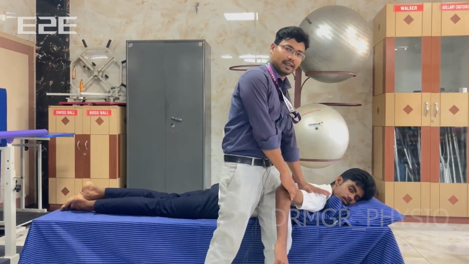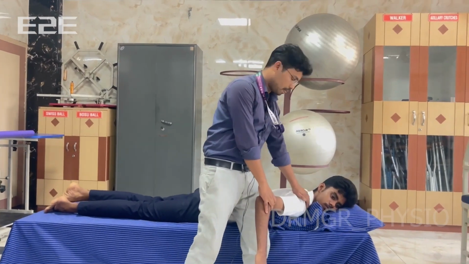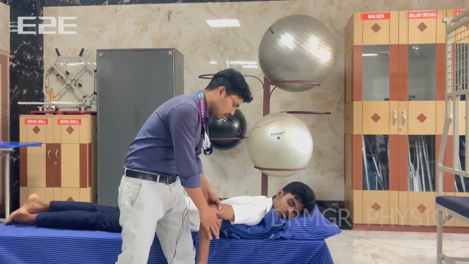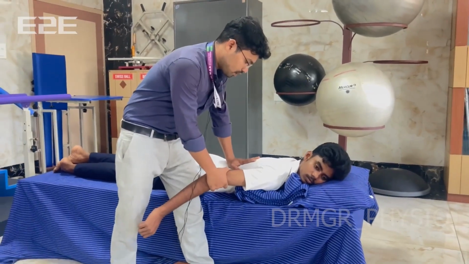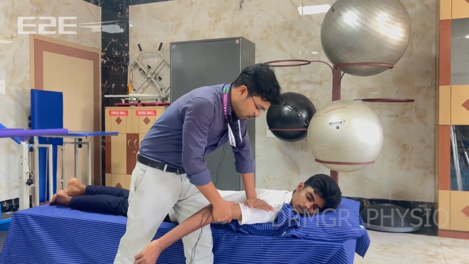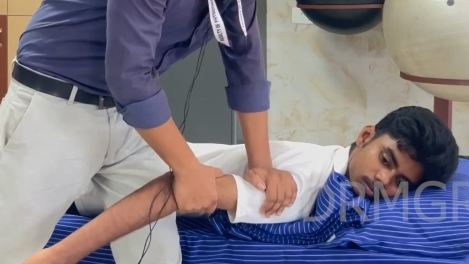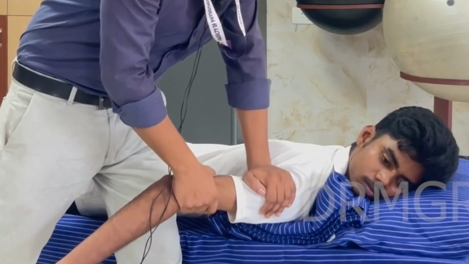Now we go for anterior gliding. During anterior gliding, I fix the acromion process of the scapula. The shoulder will be at 35 degrees of flexion. I give some downward pressure here. Grade 1 is like a vibration technique.